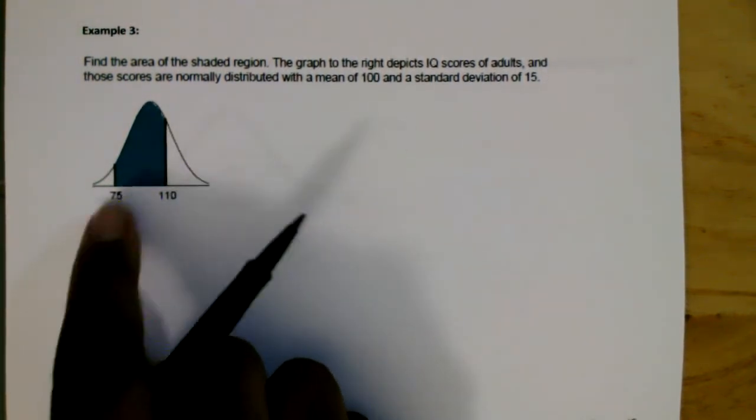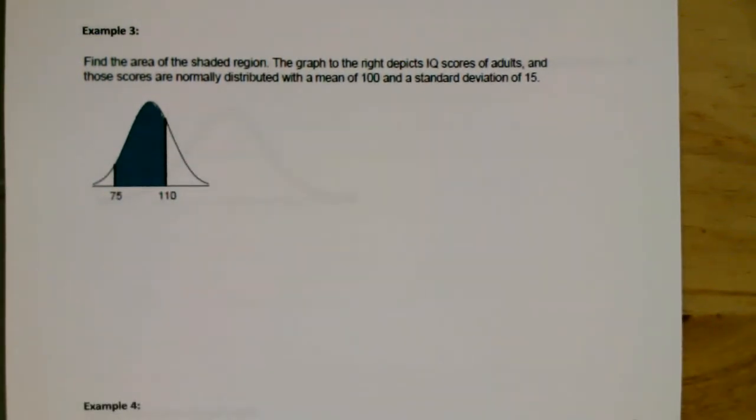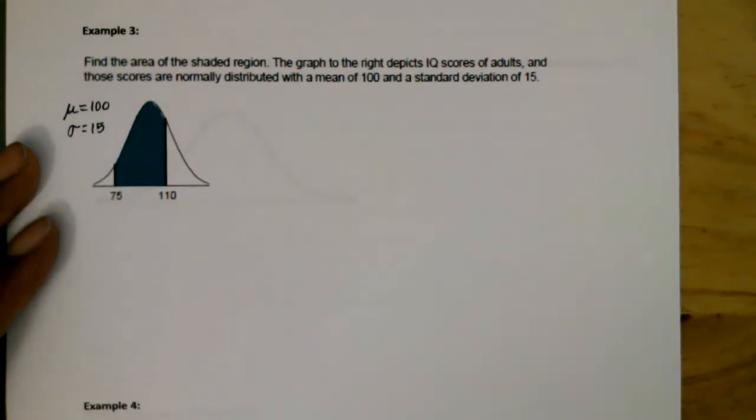Notice I have 2 x values here. I'm finding the area that's in between those. And I do know that the mean was 100 and the standard deviation is 15. That's given to us in the problem.